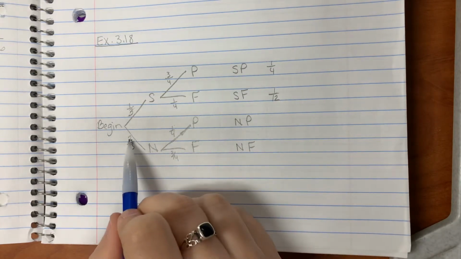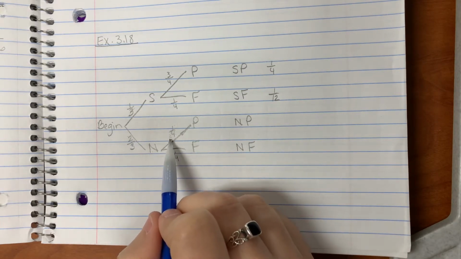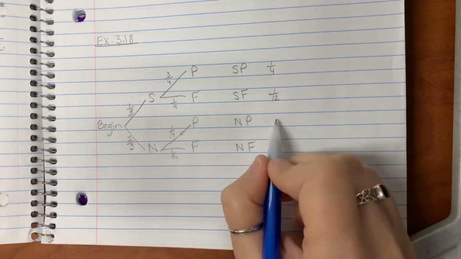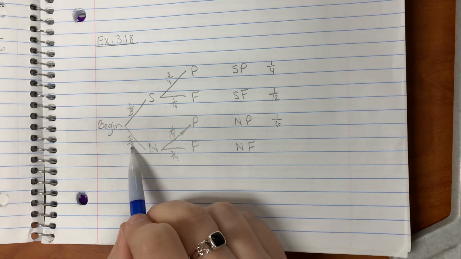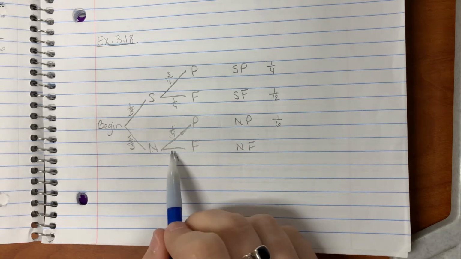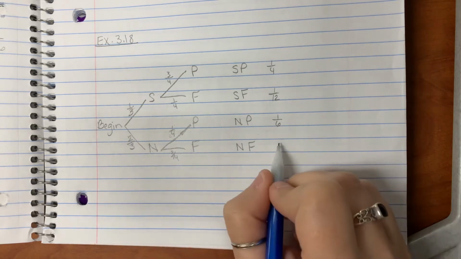2/3 times 1/4, I can cancel the 2 and the 4 and make that a 2. So that's 1/6. You could have put 2/12. That's the same thing, right? And it doesn't really matter if you've simplified it. And then on this last one, 2/3 times 3/4, the 3's cancel, making it 2/4 or 1/2.